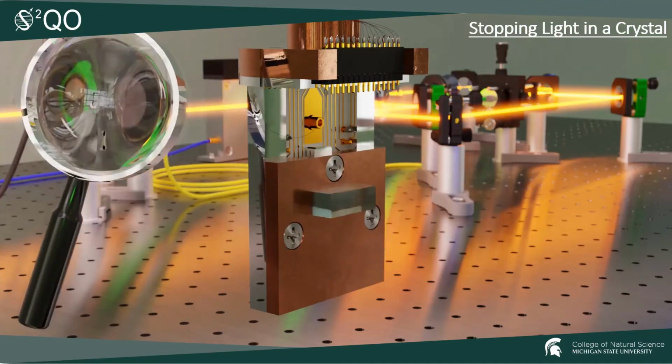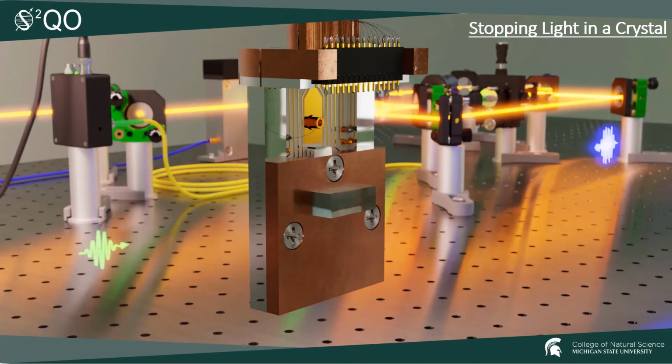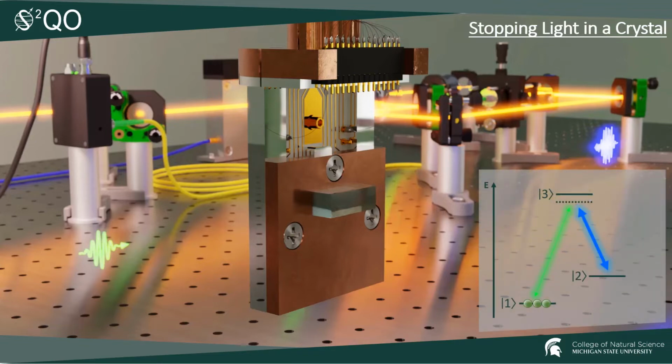Well, we can, for example, send a single photon into this crystal together with another, in this case, strong control pulse. This is a light pulse that contains many photons at a slightly different wavelength compared to the single photon. And in fact, they are both at very specific wavelengths with respect to the internal energy level structure of our atoms or defects in this crystal. And in this special configuration, our single photon is then mapped into a coherent excitation of these defects in the crystal, and we call this a spin wave.